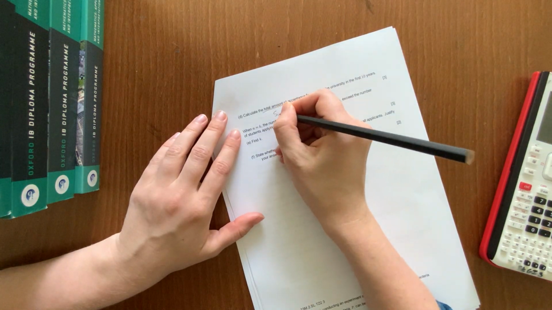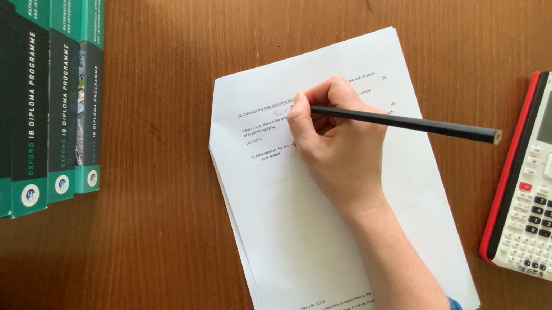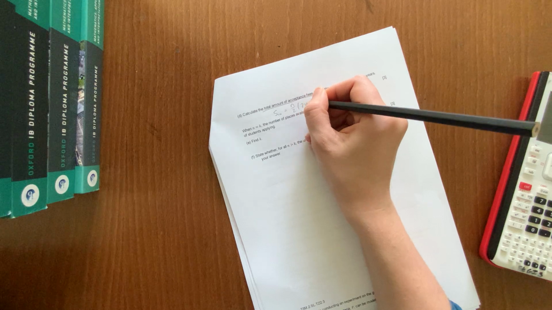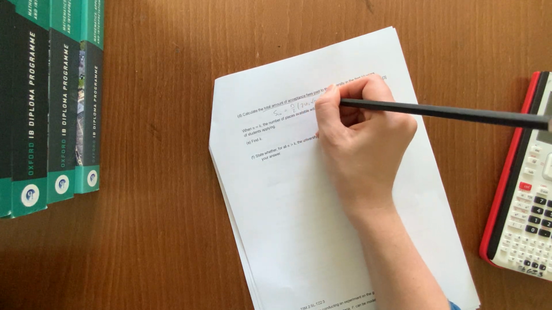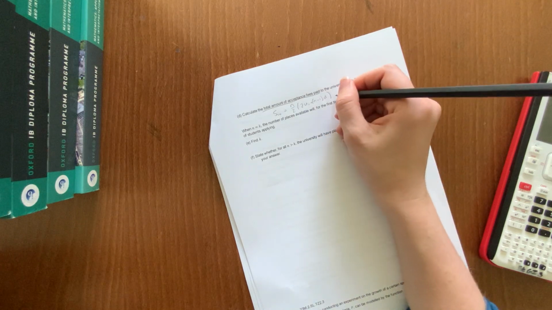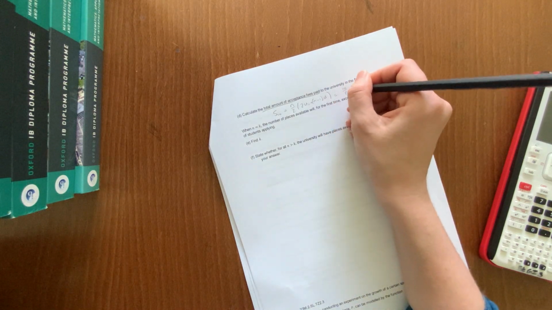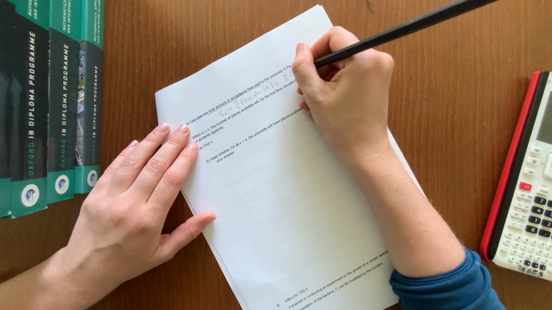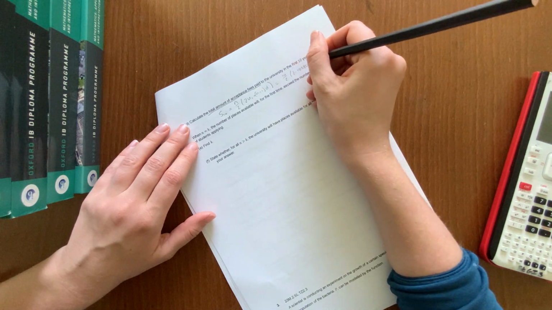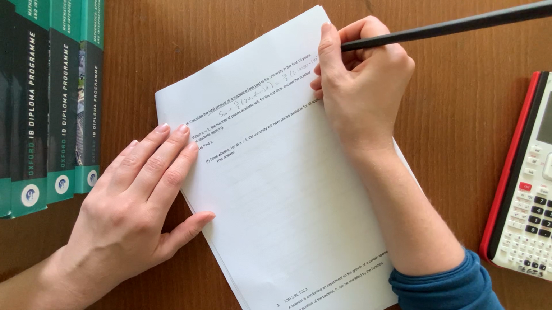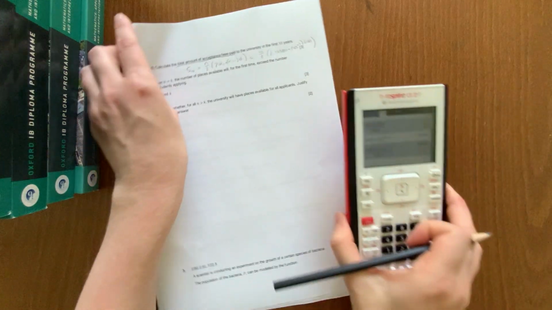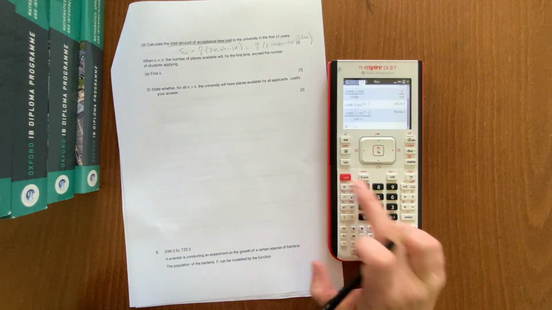So we're now looking for S10 of this arithmetic sequence, which has this formula. And then if we fill that in, it's going to be 10 over 2, 2 times 10,380. And the common difference was 600.